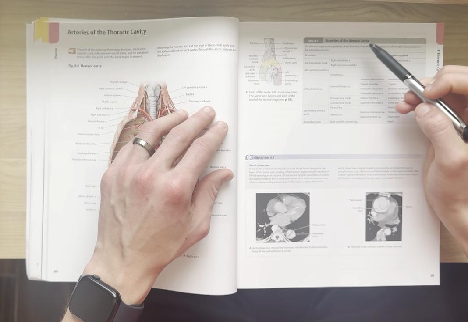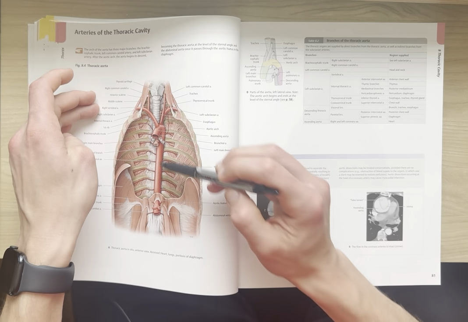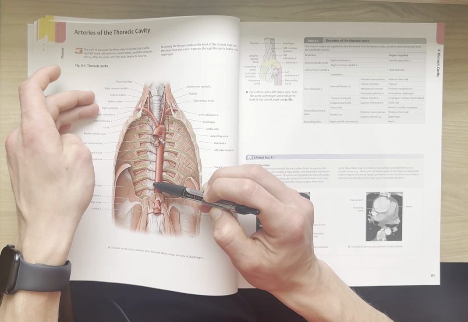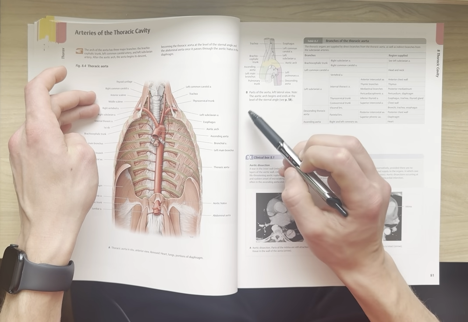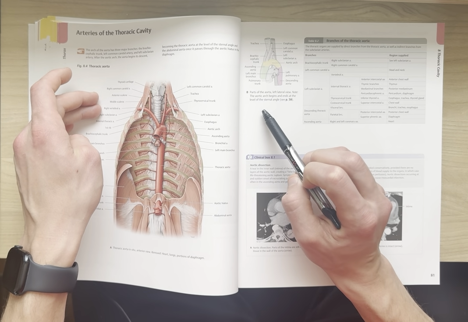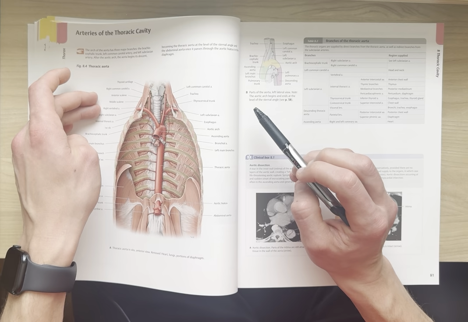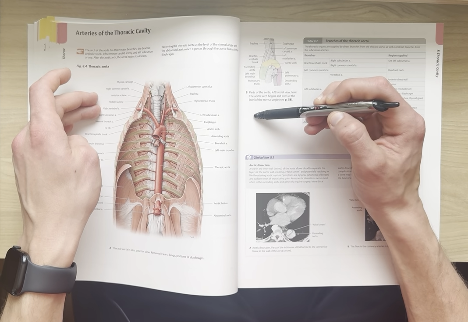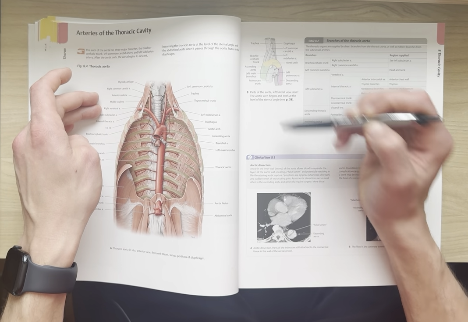Okay, branches of the thoracic aorta. So we're in this section right here. But it says parts of the aorta, left lateral view. Note the aortic arch begins and ends at the level of the sternal angle, which, as you might remember, is that little notch in the sternum.